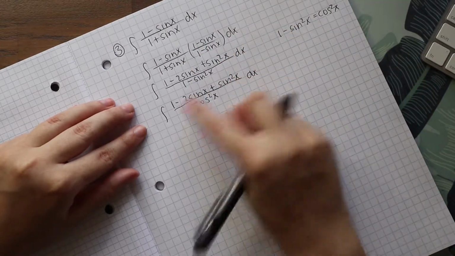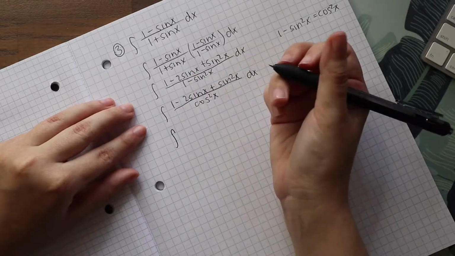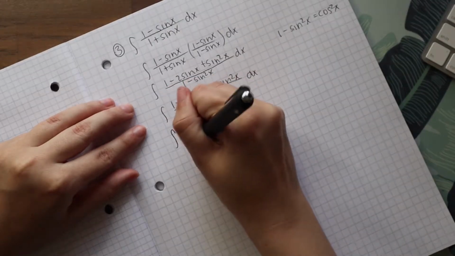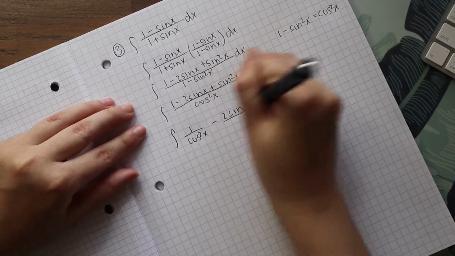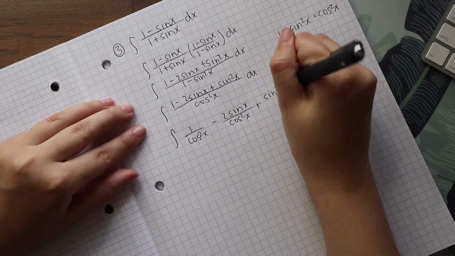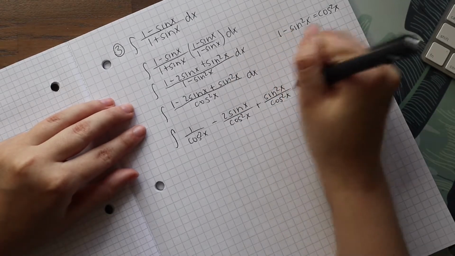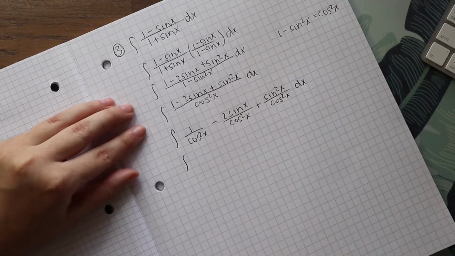Okay, I'm going to separate this. So I have 1 over cosine squared x minus 2 sine x over cosine squared x plus sine squared x over cosine squared x. Okay, and then I'll divide these into their own little integrals.